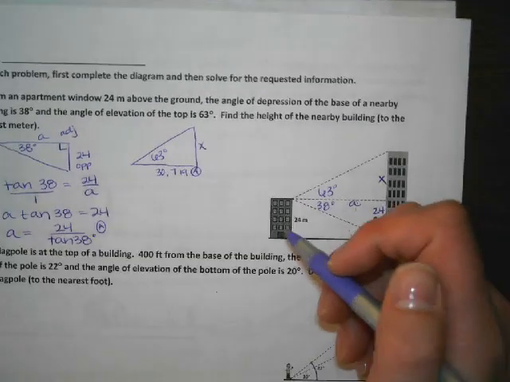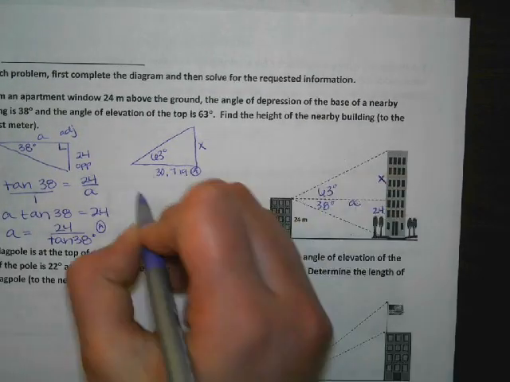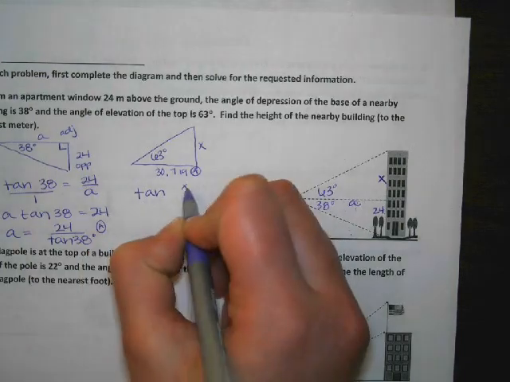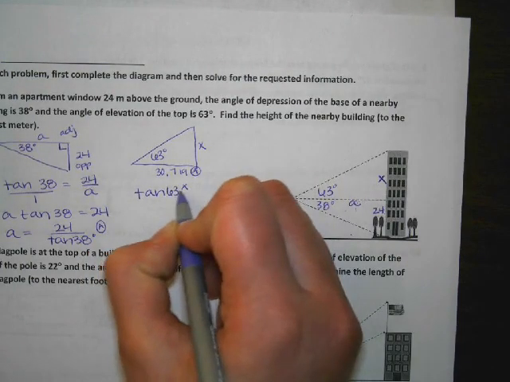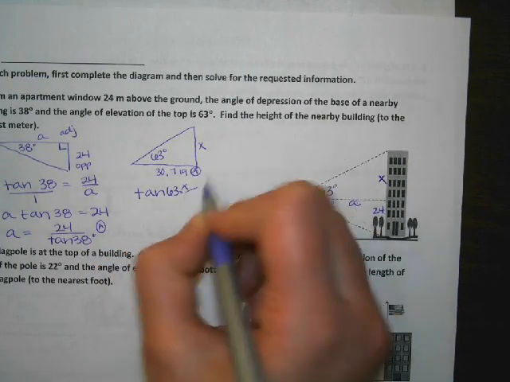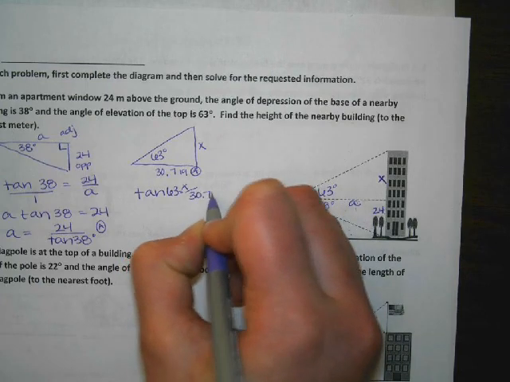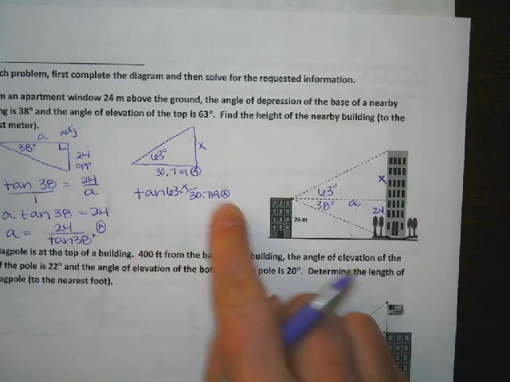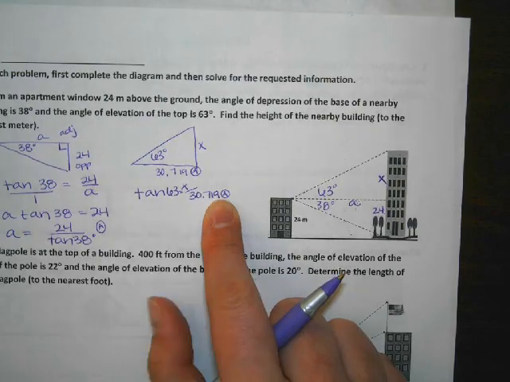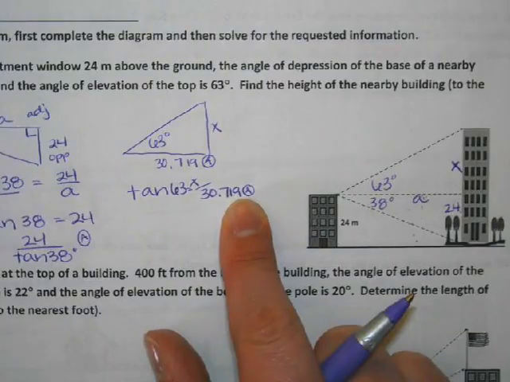Which trig ratio will work? Tan. So I'm going to do tan of 63 equals opposite over adjacent, which I used as A. And then what do I do to solve for X?